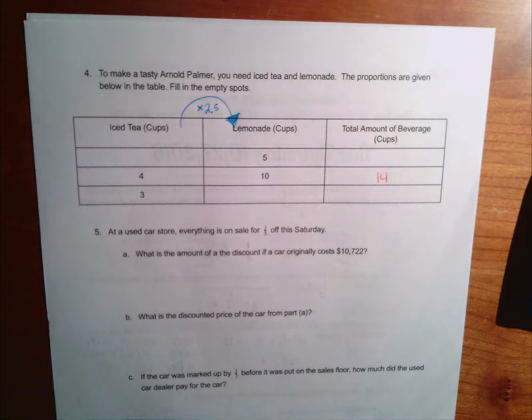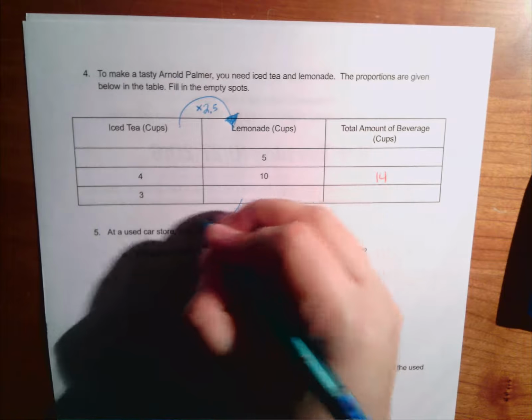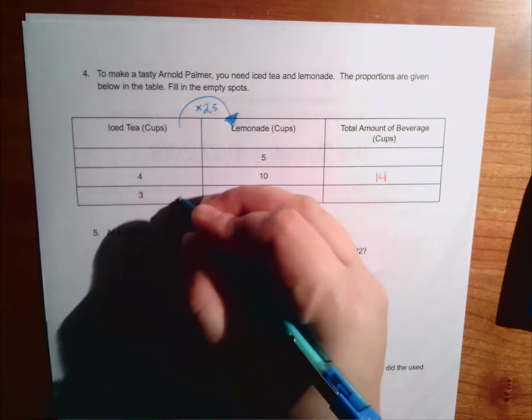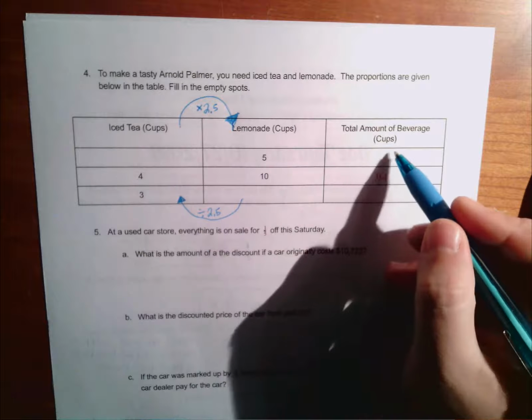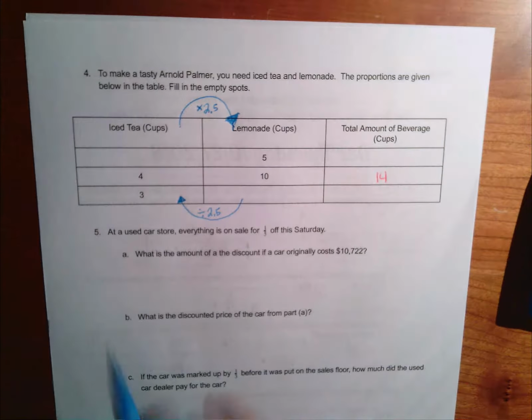That tells me also that to go from lemonade to iced tea, I'll need to divide by that very same number, so divided by 2.5. Looks like I don't actually need to figure out the constant of proportionality for the total amount of beverage in either of these two other columns because I'm never given only the total amount of beverage. So let's just work with this information.